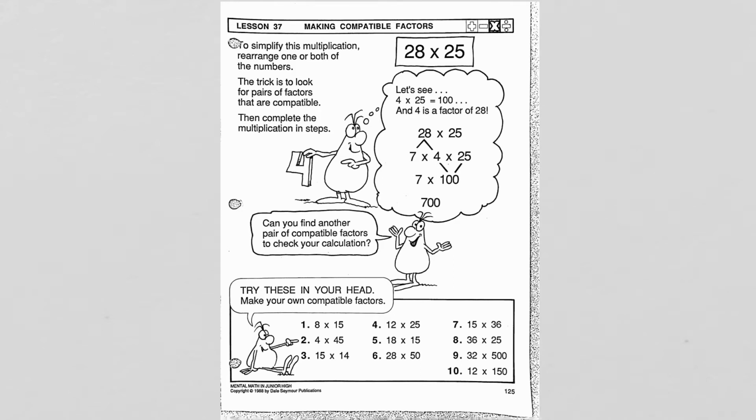I wanted to give you a mental math lesson to work on this week. We've been working a lot with mental multiplication. We've been doing things like breaking up the numbers into parts and multiplying the parts. We've done halving and doubling. And we've also done making compatible numbers, making numbers that are easy to multiply. This lesson says making compatible factors, but I'd like you to use any of those strategies that we've talked about to do these activities. And I'd like you to show all your work.